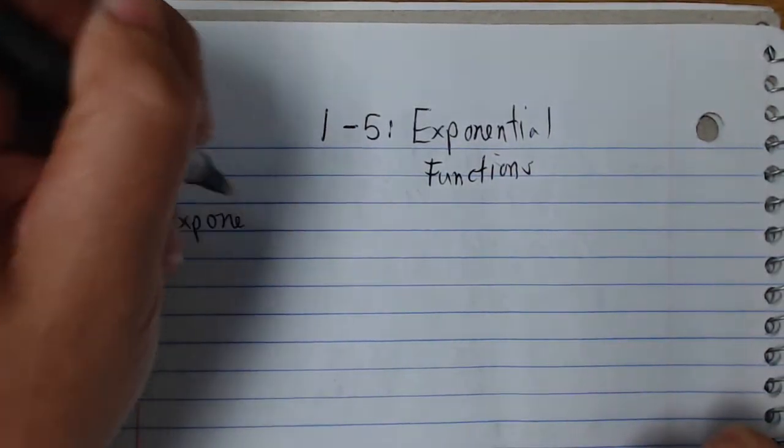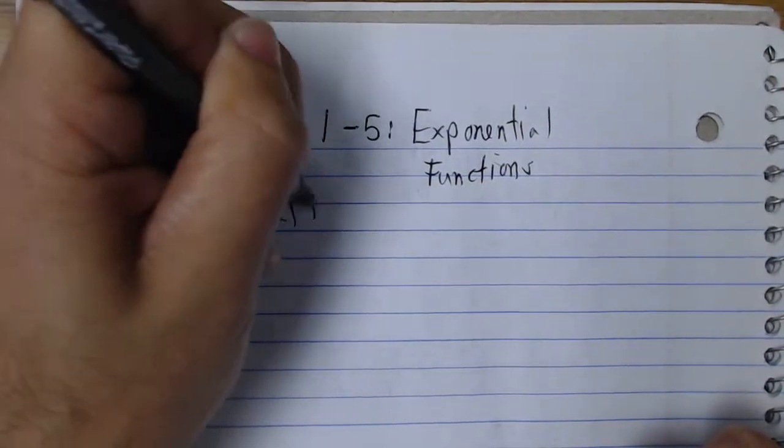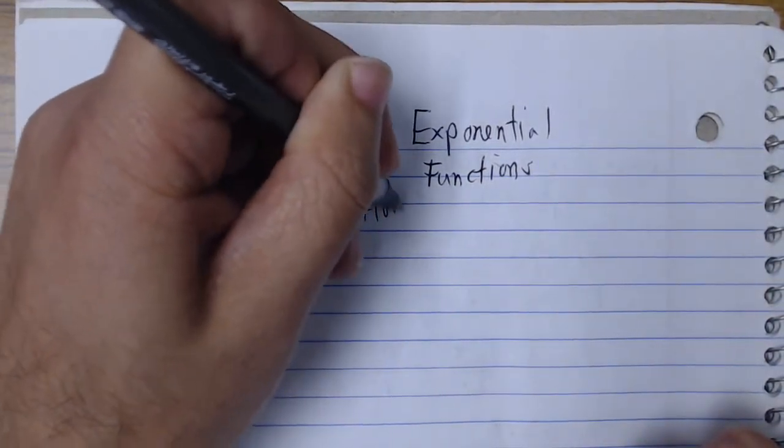An exponential function could be broken up into three formats.